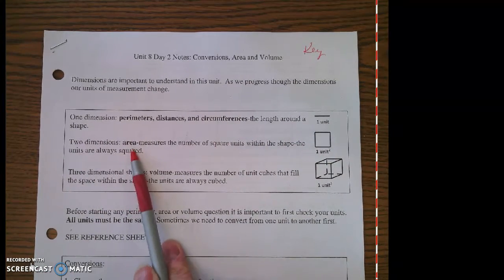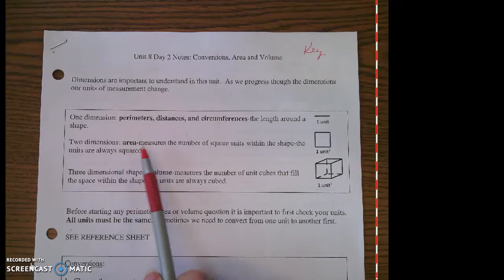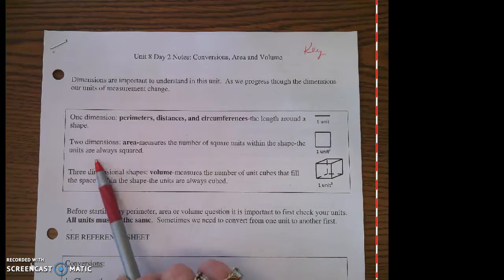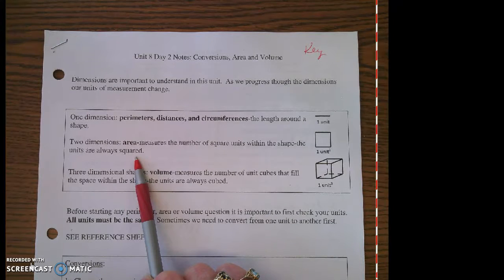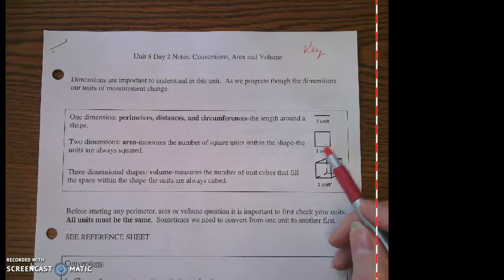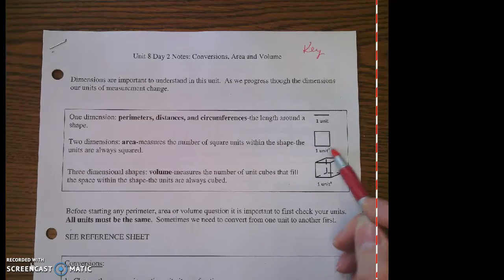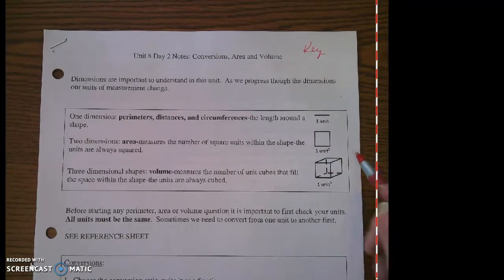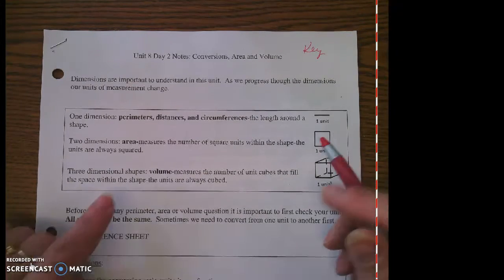Then once we get into area, that is 2 dimensions. Area is the number of square units within the shape. So its units are always squared, because now you're comparing different sides. So you're going to have like 5 meters times 5 meters. It'll be 25 meters squared. So all area units are squared.